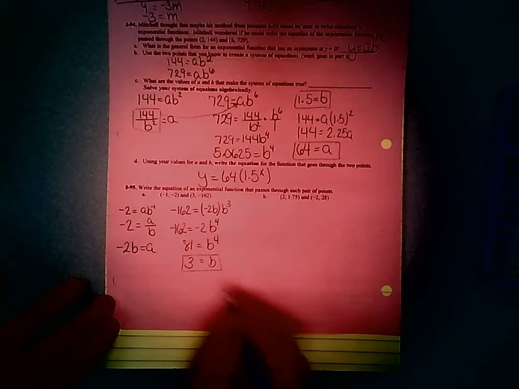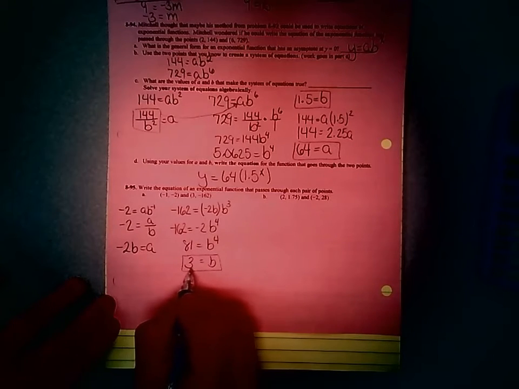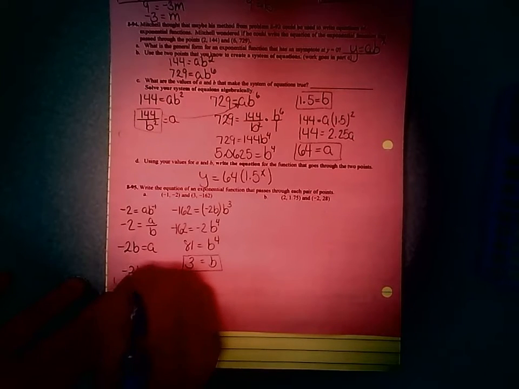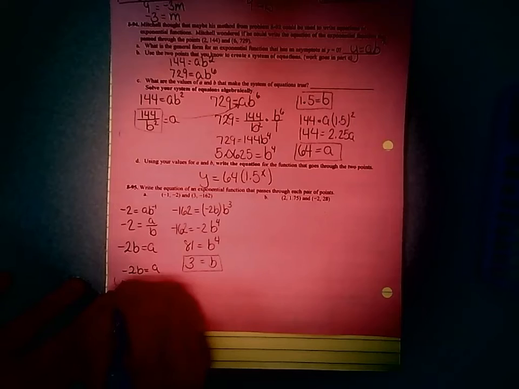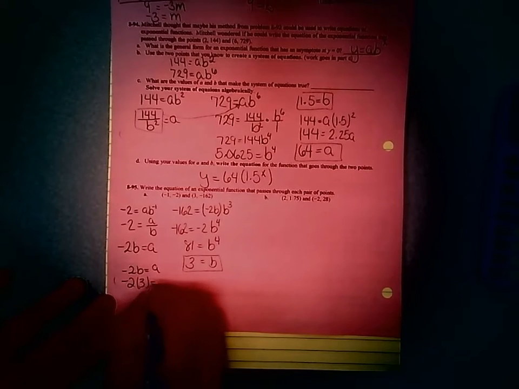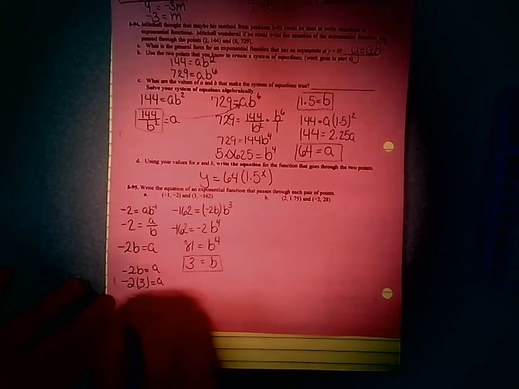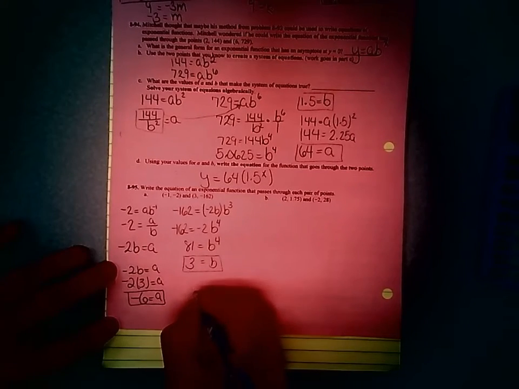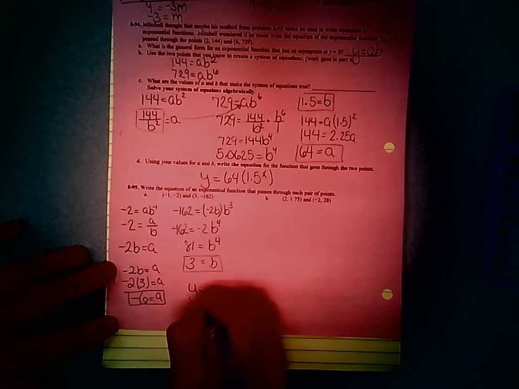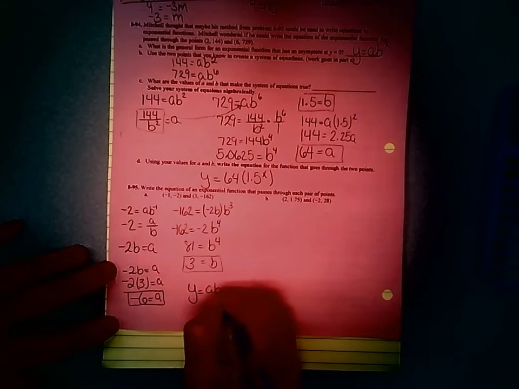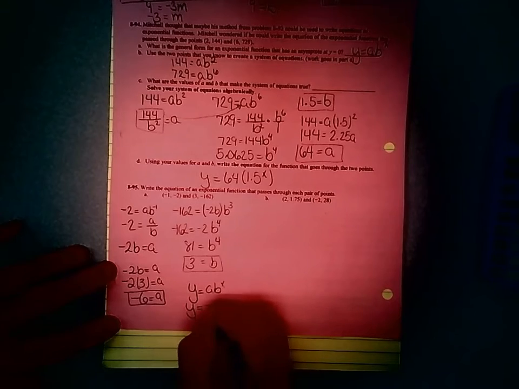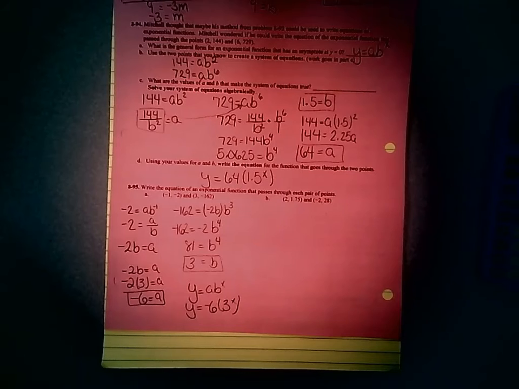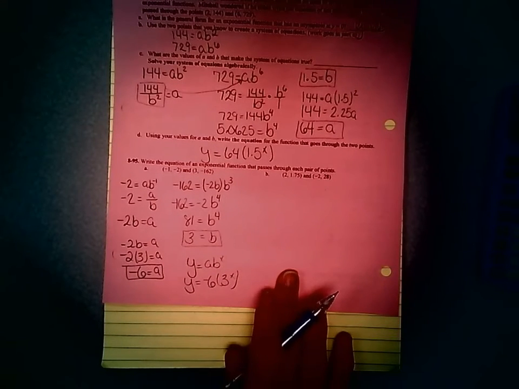Okay? So now we're going to plug that 3 back in to solve for a. So if -2b is equal to a, -2 times 3 is equal to a. So -6 is equal to a. So my equation, y equals, if it's ab to the x, it's -6 times 3 to the x power. What do you think?